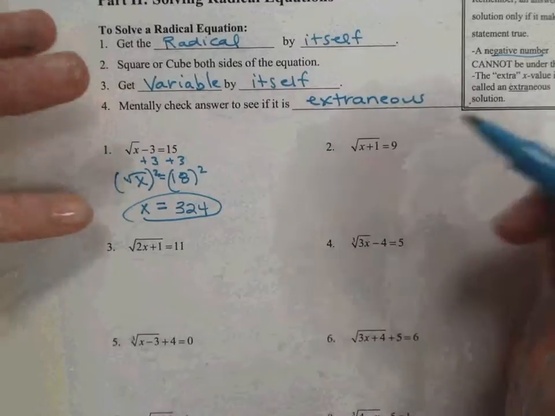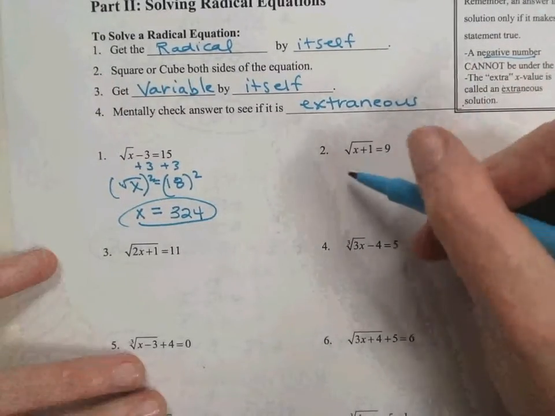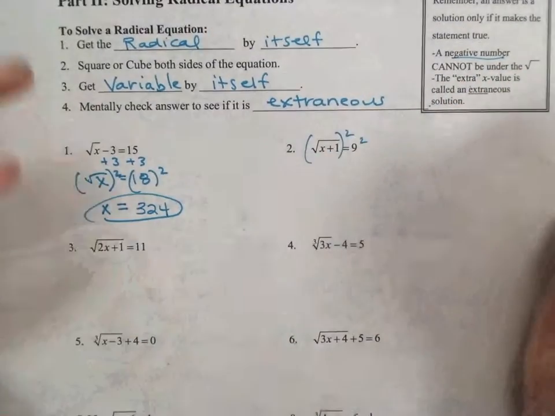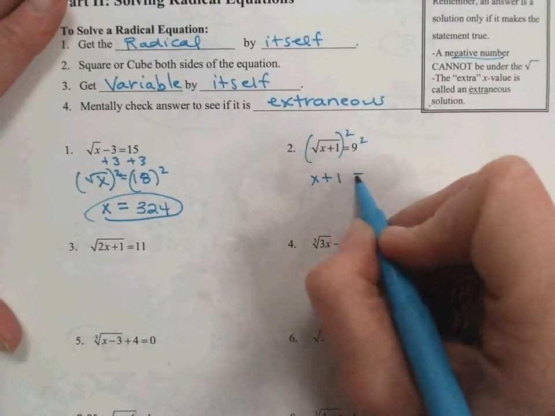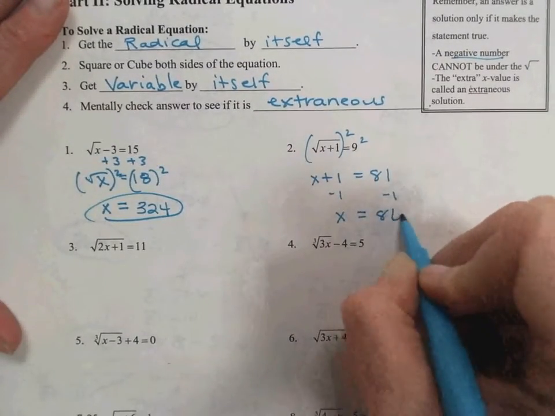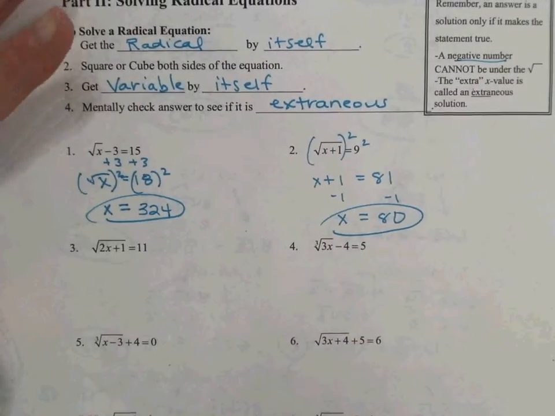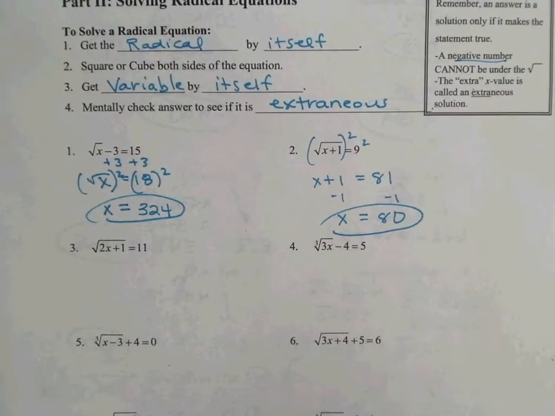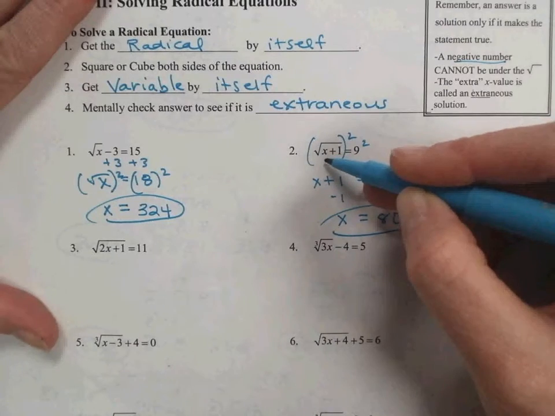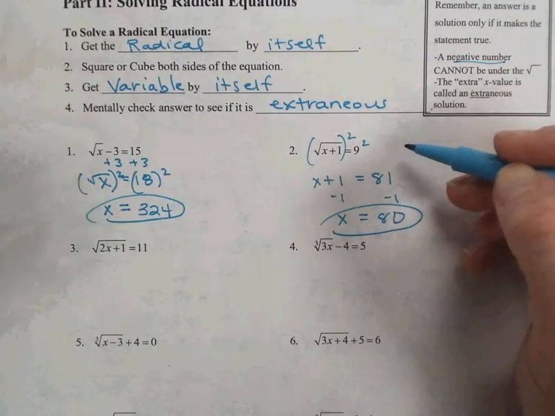Number 2, you can't actually subtract the 1 off because it's underneath the radical, so our first step for number 2 would actually be to square both sides. So x plus 1 would be 81. Subtract the 1. That's a common error, to try and subtract the 1 first. Be careful. If it's under the radical, you first have to get the radical by itself and get rid of the radical. Mentally, for number 2, if I check that and plug 80 back in for x, add 1, and square root that, I do get 9.